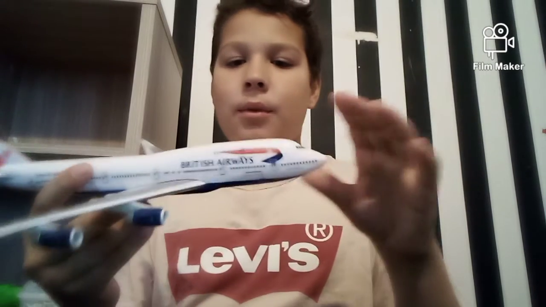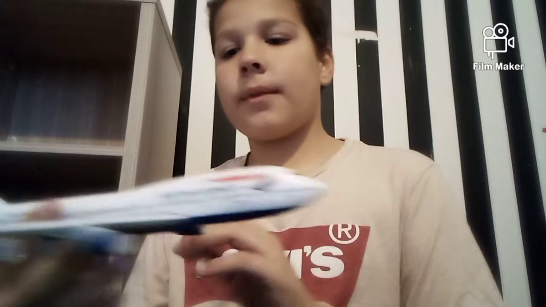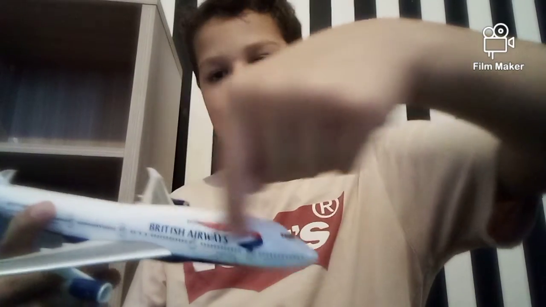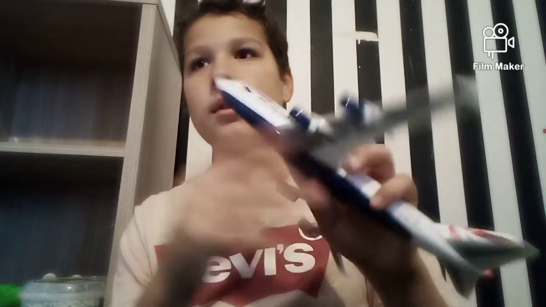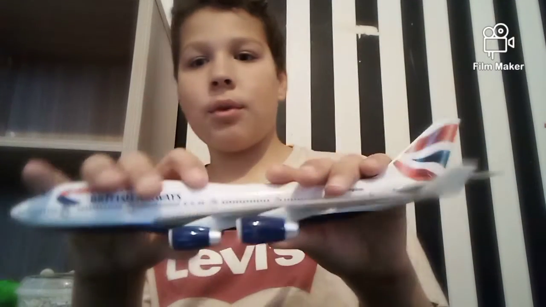Okay, now on a 747, I should have done that earlier, it does have a hump. This bit here, they call it the hump. And then on a lot of planes like the 747, A380, 777, A340, they have a wing door.